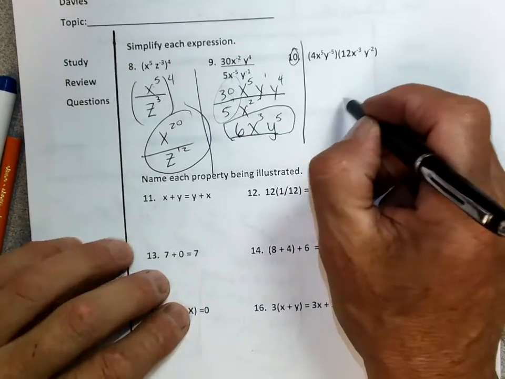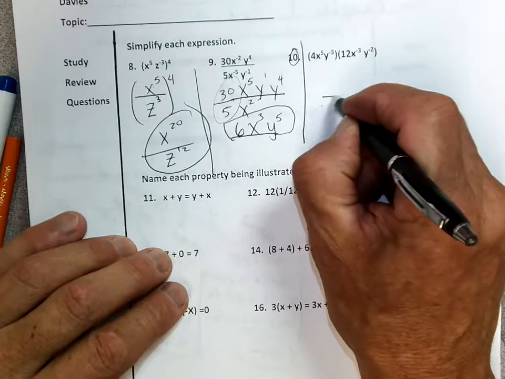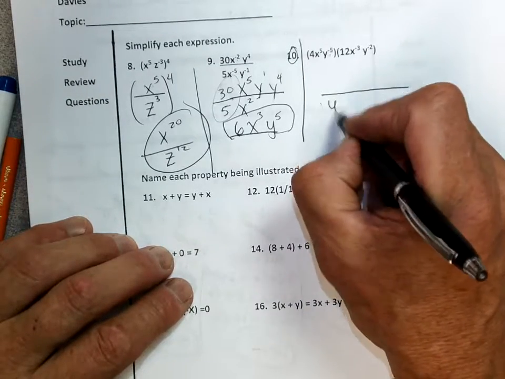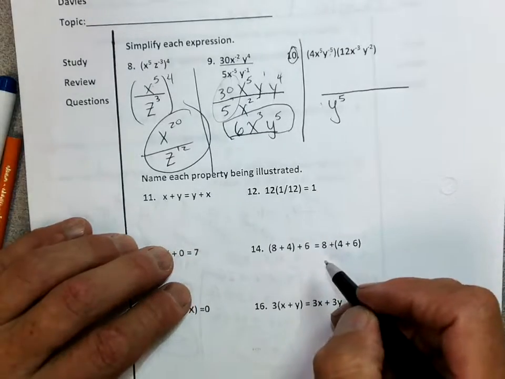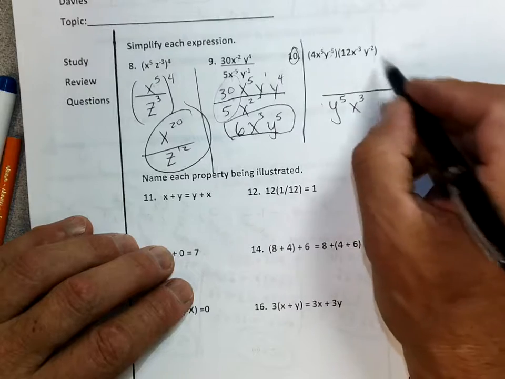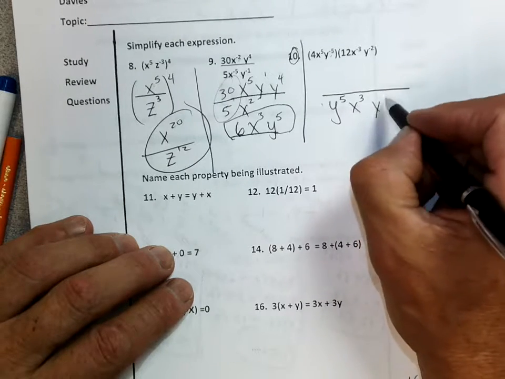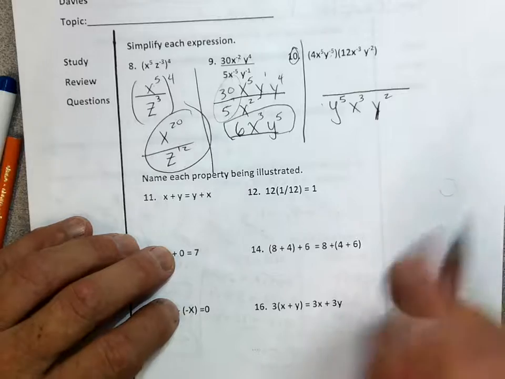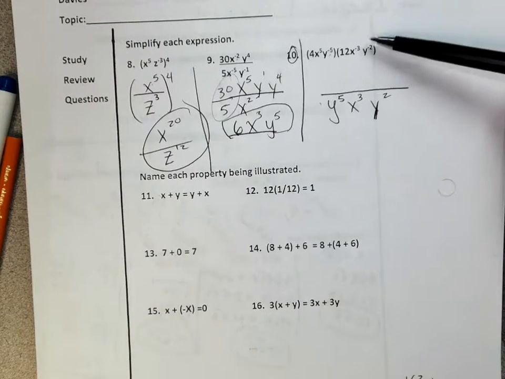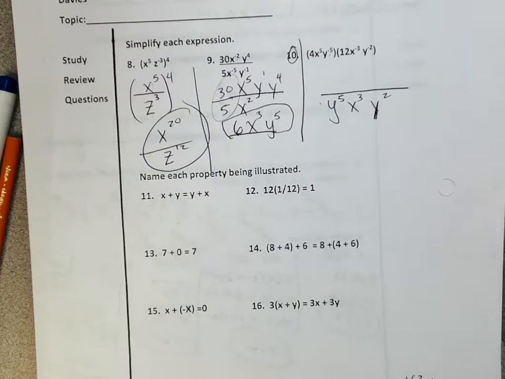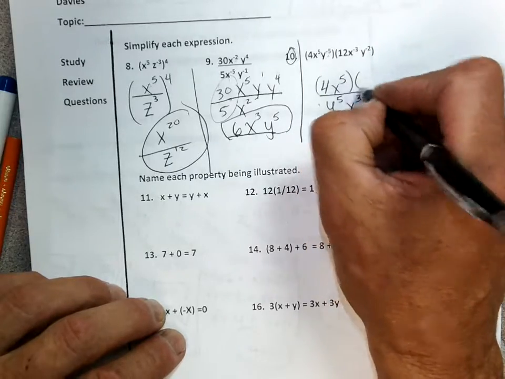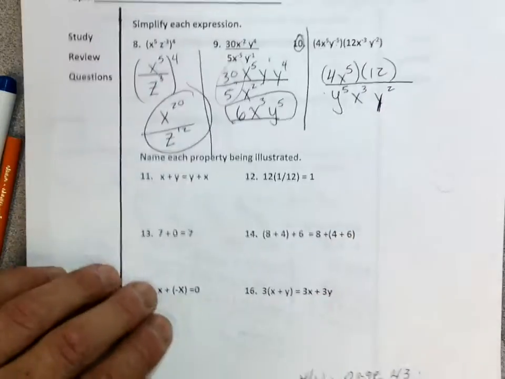10. Same thing. Let's make a fraction bar, okay? Negative exponents. Okay, y to the negative 5, I'll bring it down and make it y5, right? X to the negative 3, I'll bring it down and make it x3. Y to the negative 2, I'll bring it down and make it y2. Okay? Now, all I did is I moved just the negative exponents down and I made them positive. Now, what's left is the 4x to the 5th times my 12, because everything else is moved, right?